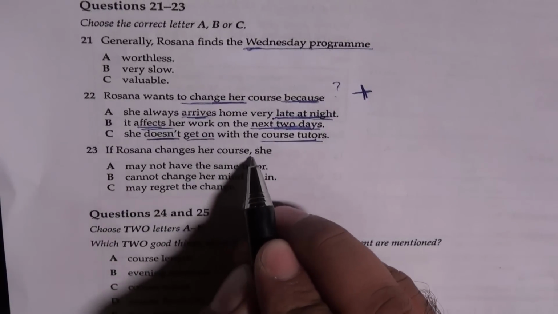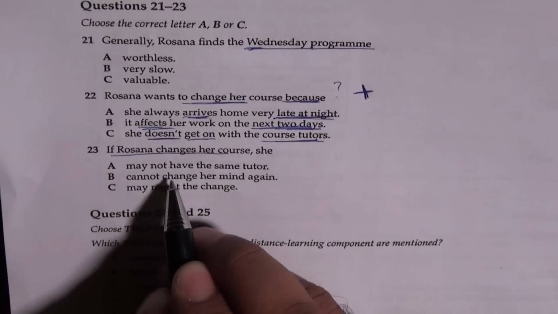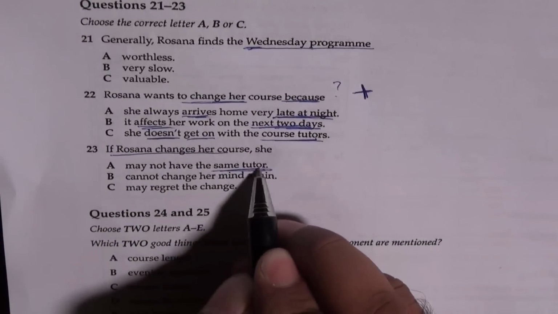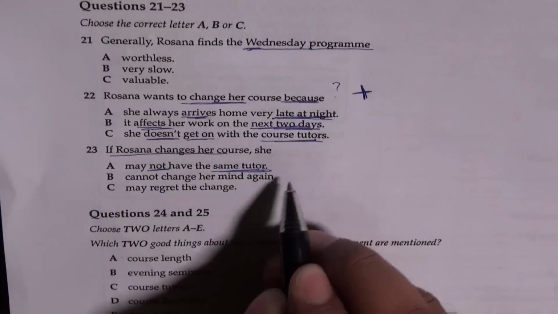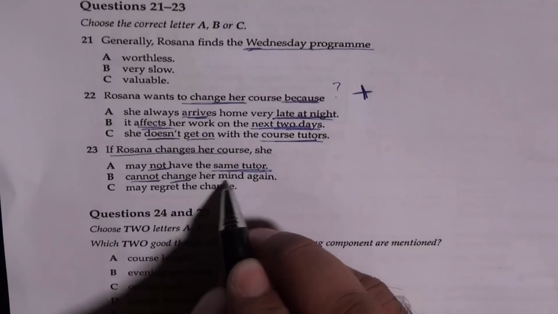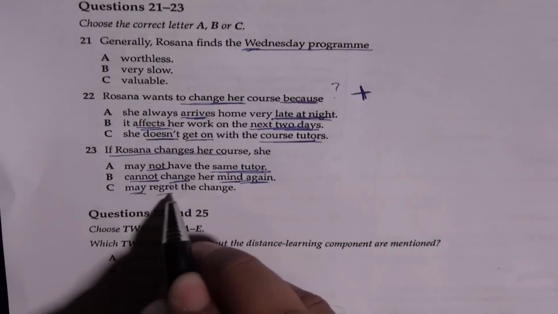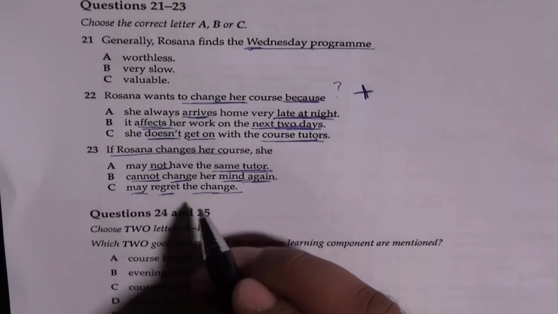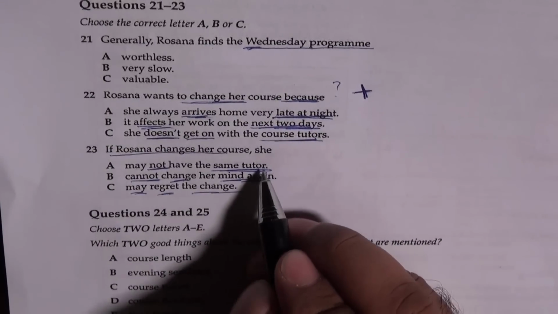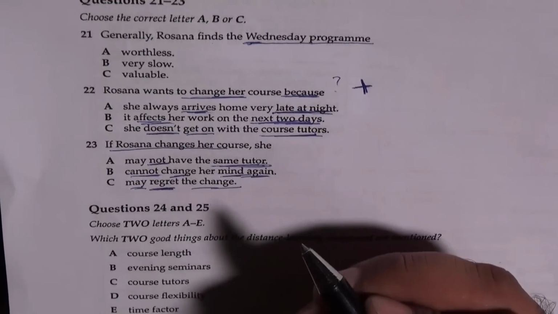If Rosanna changes her course, conditional sentence, she may not have the same tutor. One is not same tutor. Second, cannot change her mind again, and may regret the change. So it's going to be one of these 3, and we have to see whether this is a tutor or can't change mind or regret. These are the clue words here.